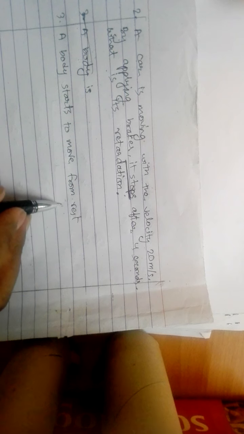Let me give you another question. Last question for today. A body starts to move from rest. It starts to move from rest means its initial velocity is 0, remember.